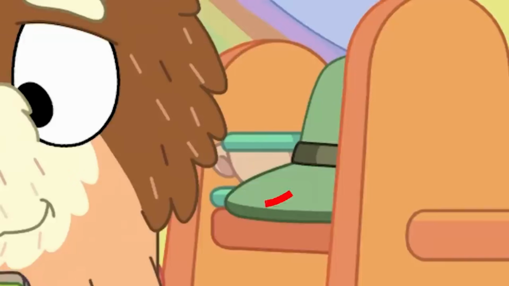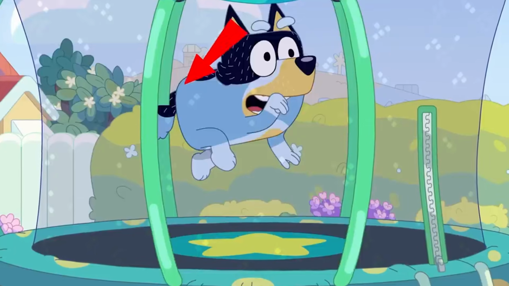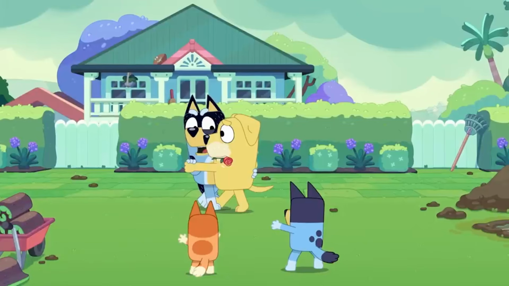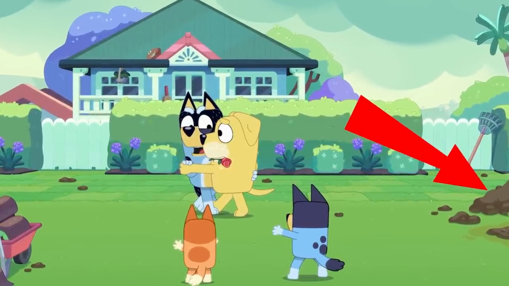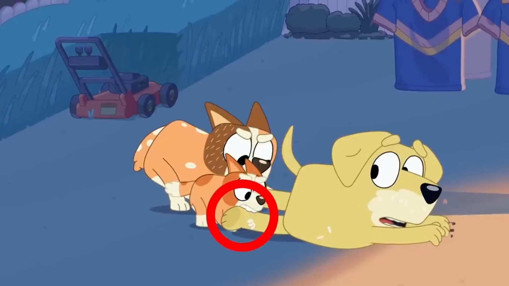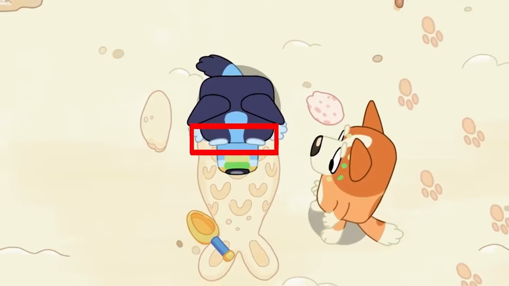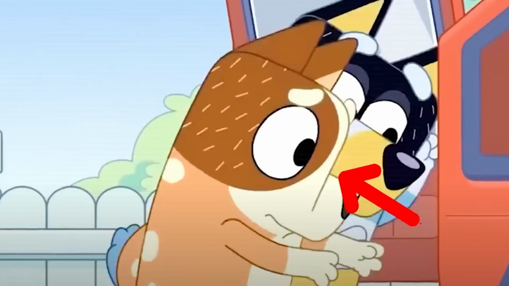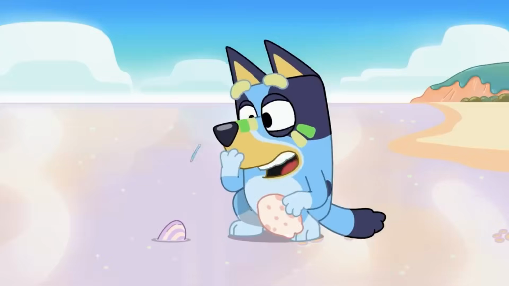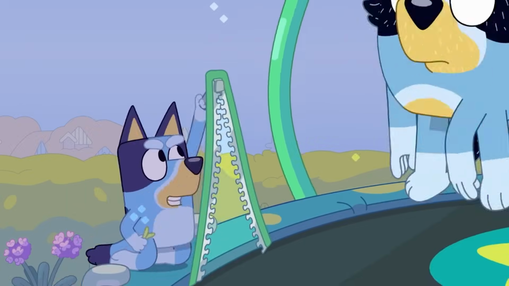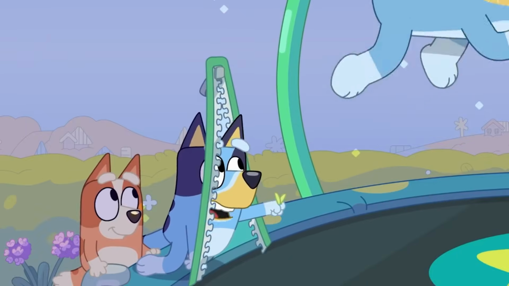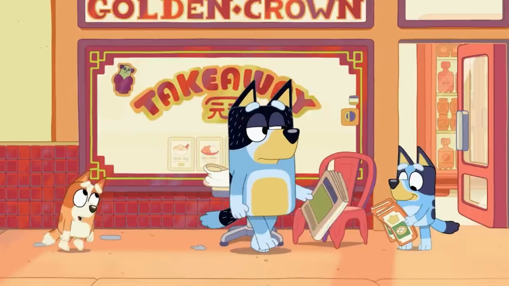Bluey looks almost perfect. Every episode is packed with tiny details, smooth animation, and expressions that make the characters feel real. But hidden inside those polished adventures are mistakes so strange that even longtime fans usually miss them completely. Some are visible for only a single frame. Others change a character's appearance entirely, and once you notice them, it's impossible to unsee them.